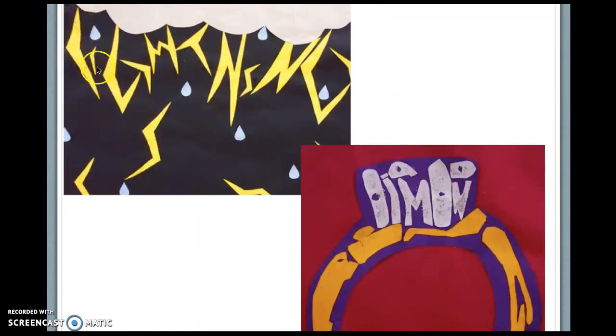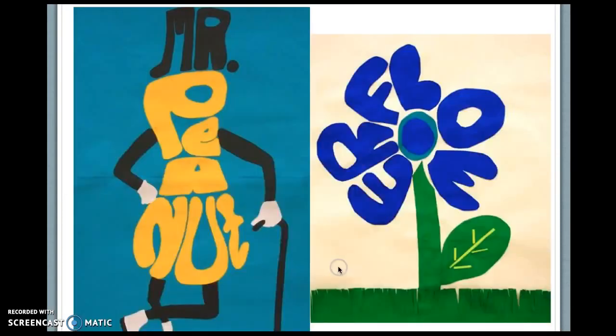Same thing for this one right here. This one spells lightning, and they even added a cloud and some raindrops. So all these extra details that you can add to your picture will make it more interesting to look at. This one spells diamond ring, and they really had to stretch the R-I-N-G to fit that curve of that ring. Flower right here. This one's a little more obvious because the letters are just kind of forming these curves a little more easily than some of the other designs.